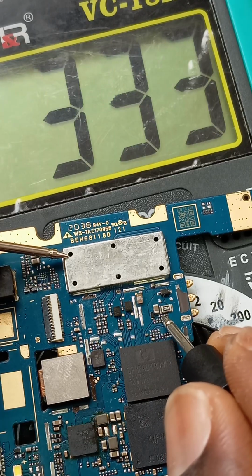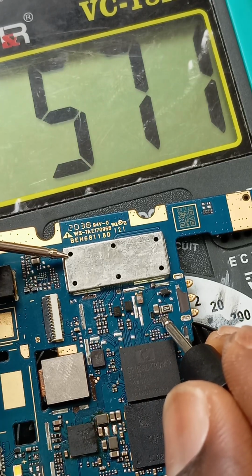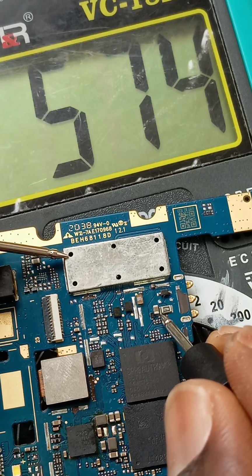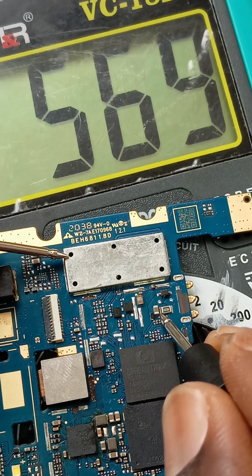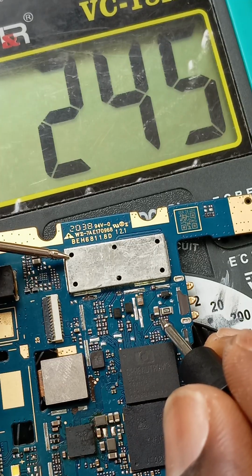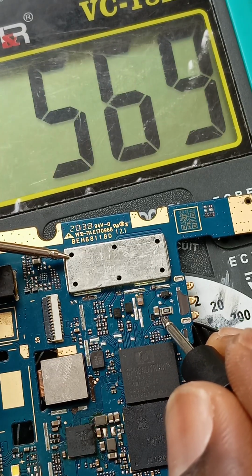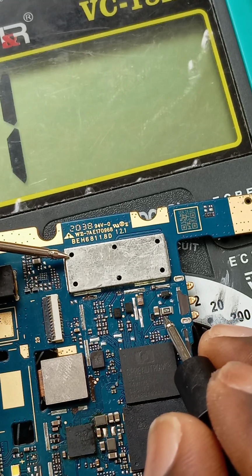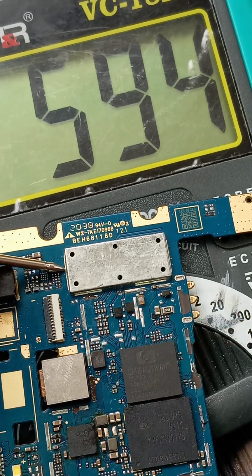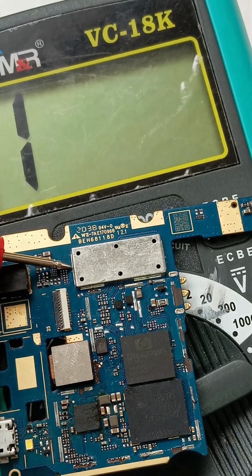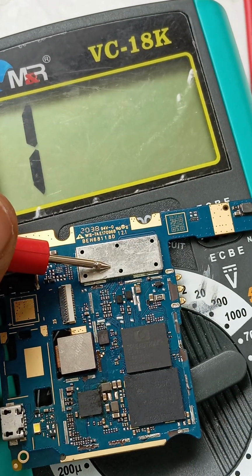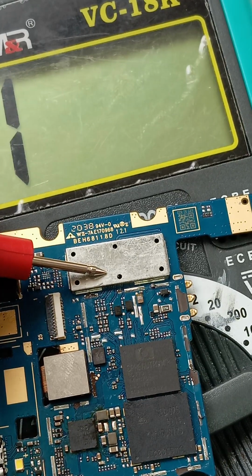If I check it closely, you see that the value has dropped. Let me check it closely. Those two resistors, we are going to measure them.